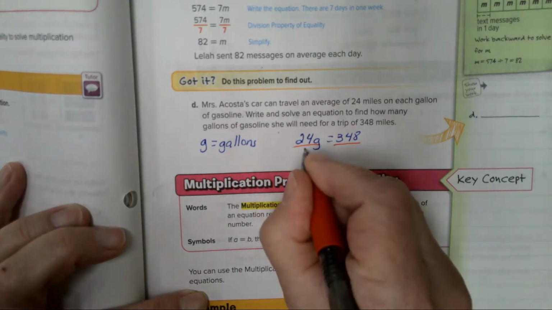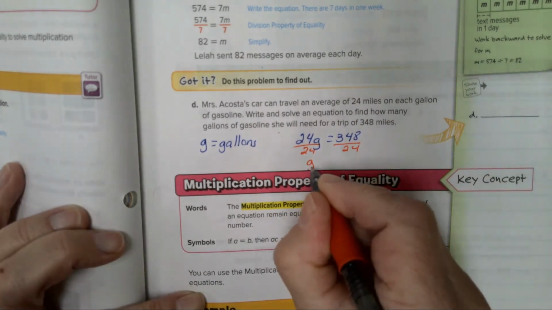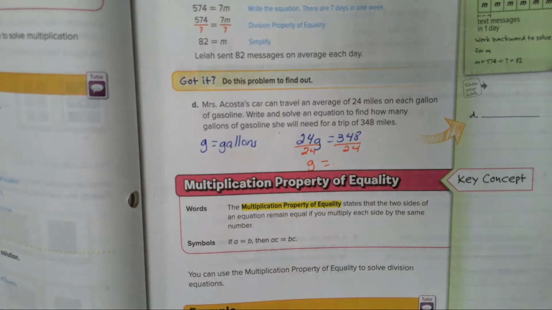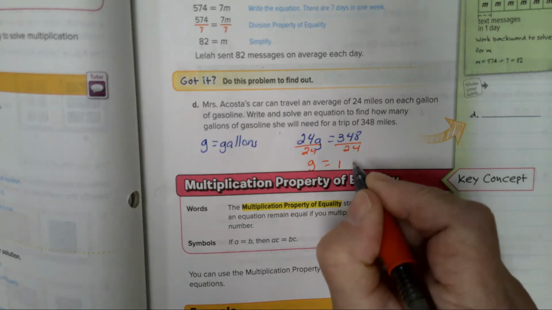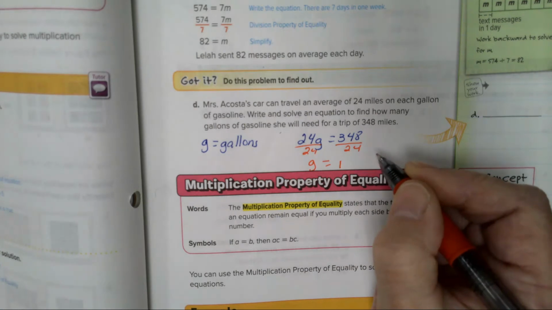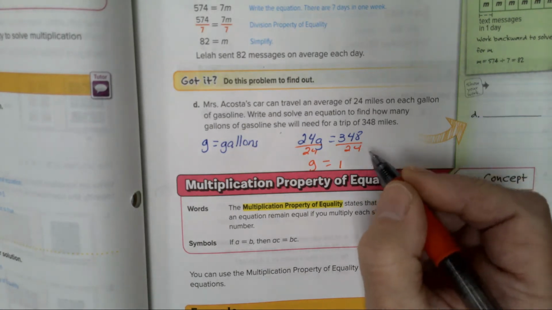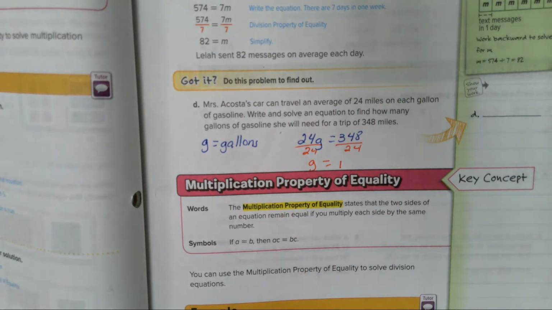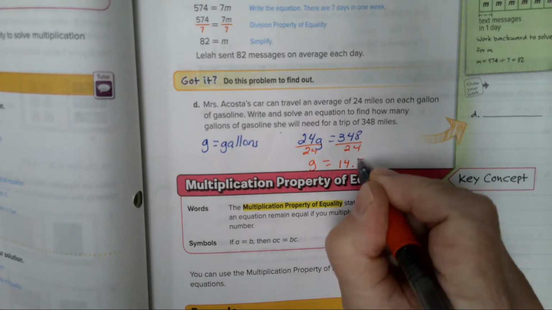Divide by 24, divide by 24, and you'll get the answer G equals, let's see, it'll go into that once. And then it will go into that, let's see, subtract, 24 will go into 108, 4 times, 14.5.